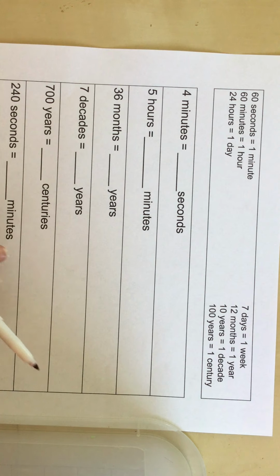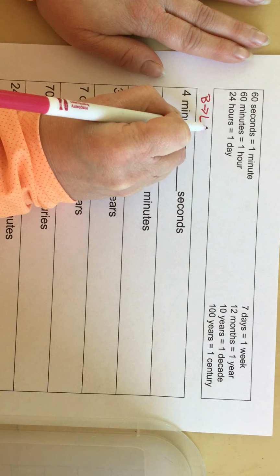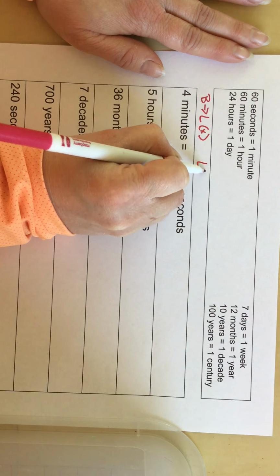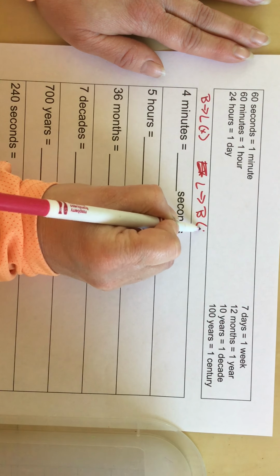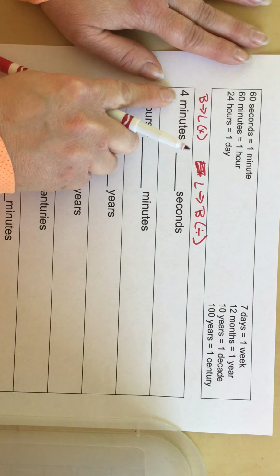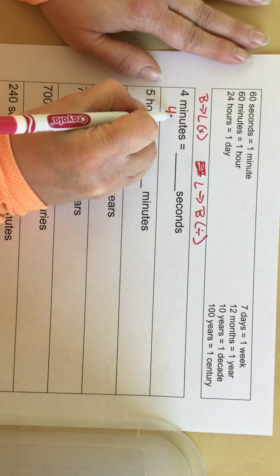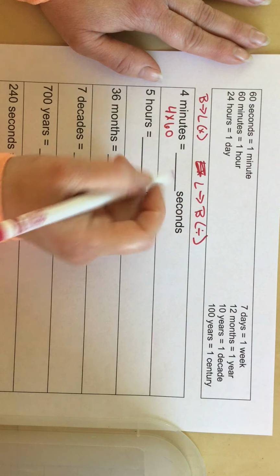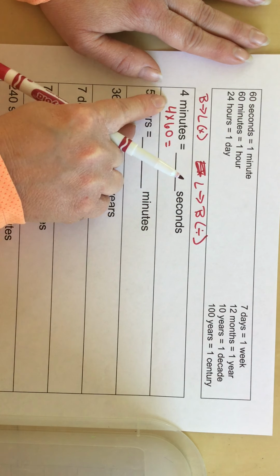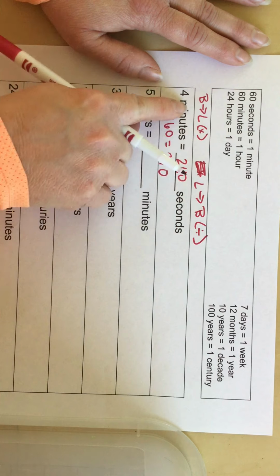So first we are going to convert. And remember, when we go from big to little, we are multiplying. And from little to big, we divide. So when we are going from minutes to seconds, that's big to little, we're going to times 4 times 60. Take your 0 off your 60 and just multiply 4 times 6, which gives you 24, and then add your 0 back. So our answer is there are 240 seconds in 4 minutes.